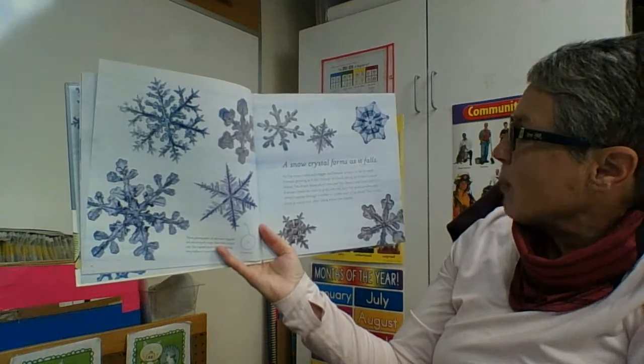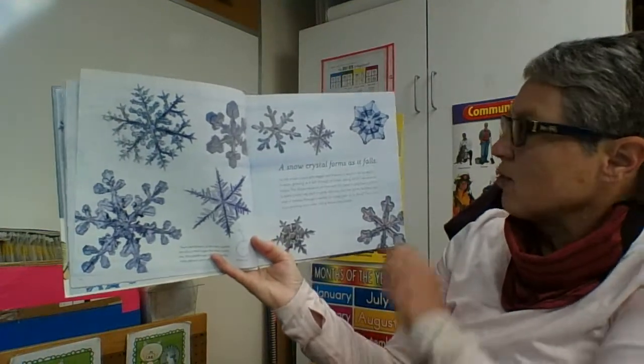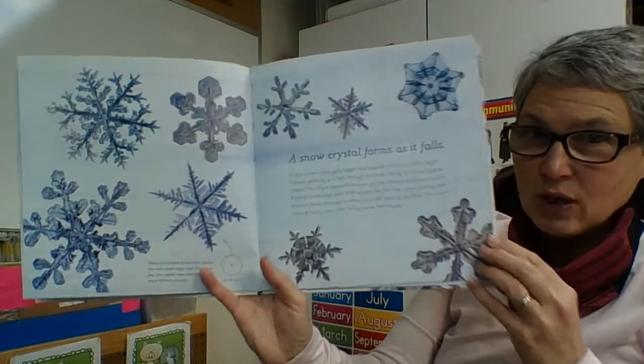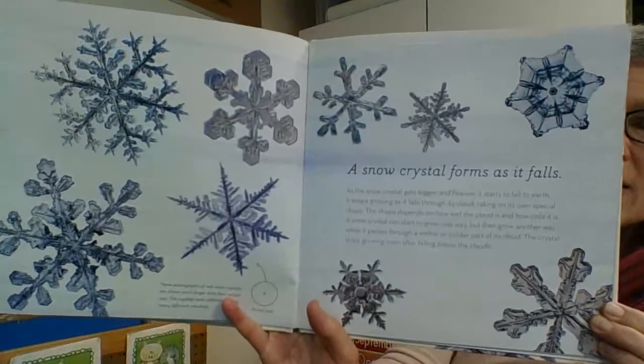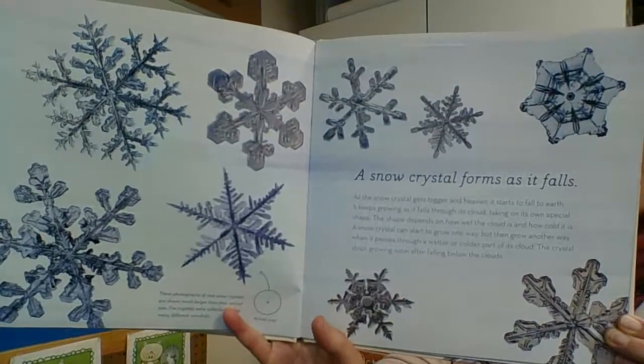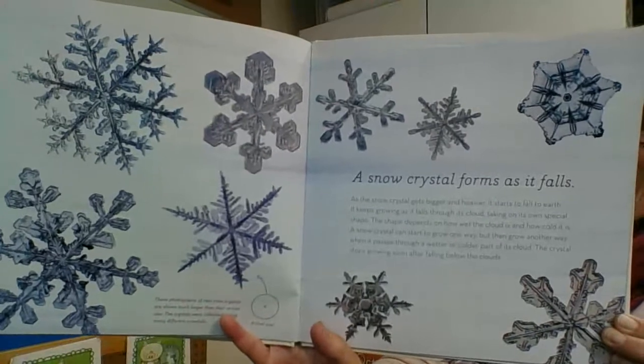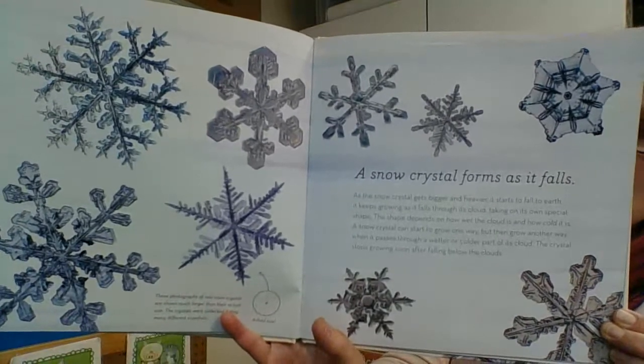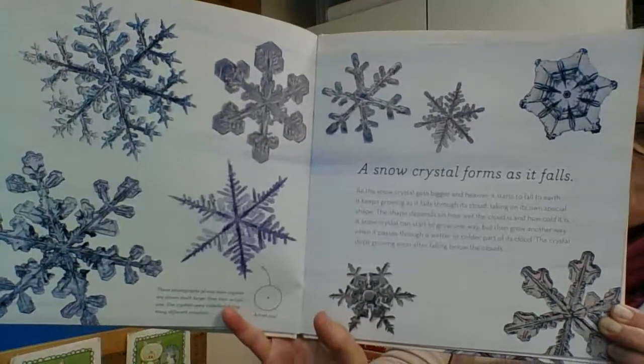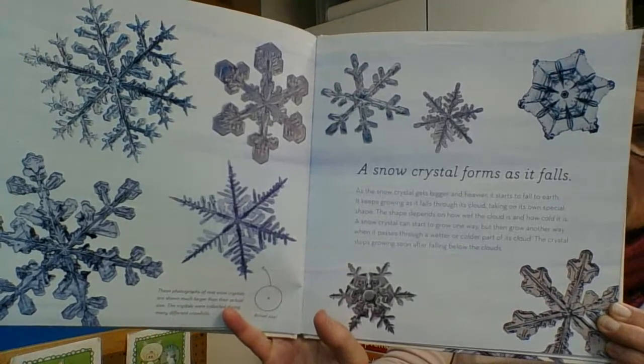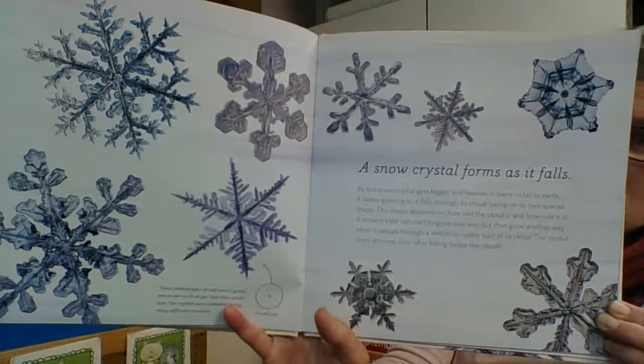The crystal stops growing soon after it falls below the cloud. So while it's in the cloud, it can grow, form, change, but once it is out of the cloud, it's pretty much going to keep its shape as what it last was.